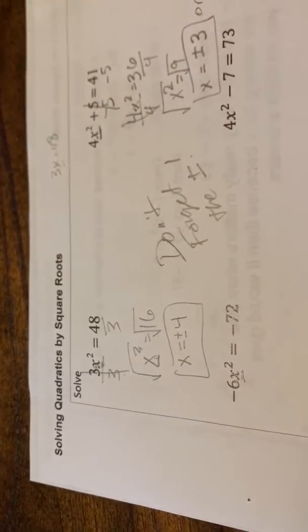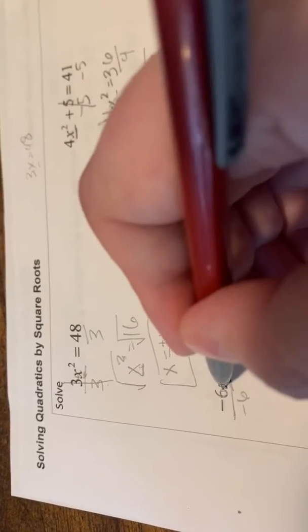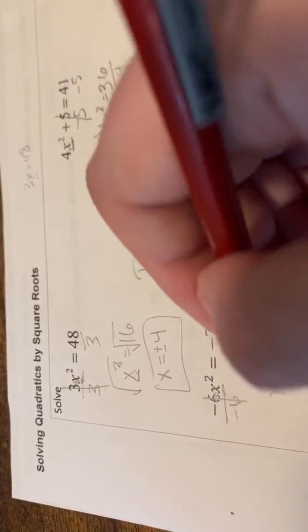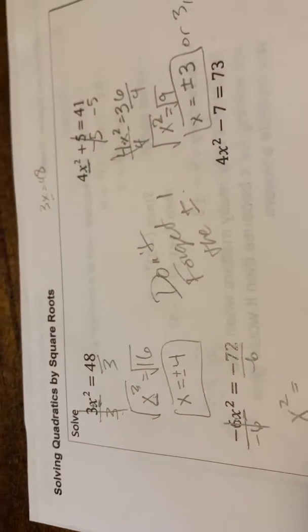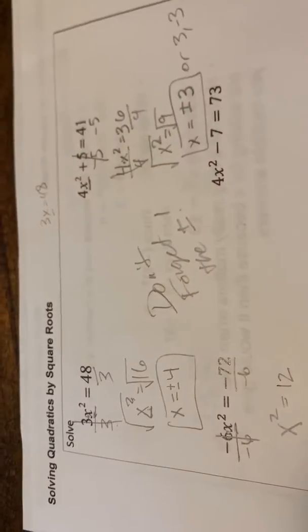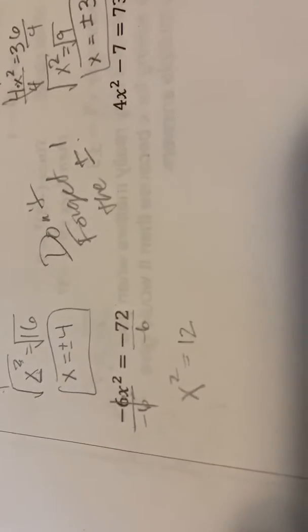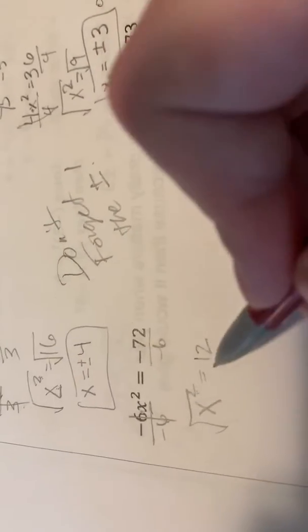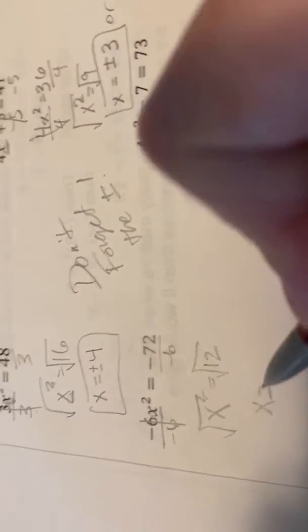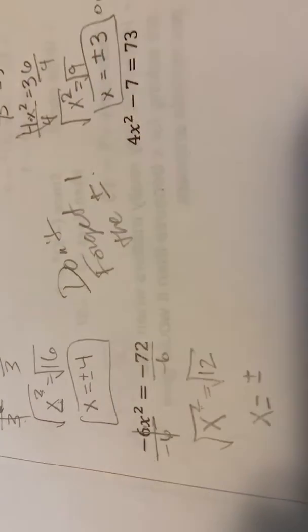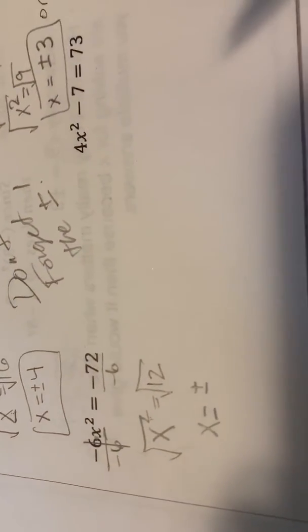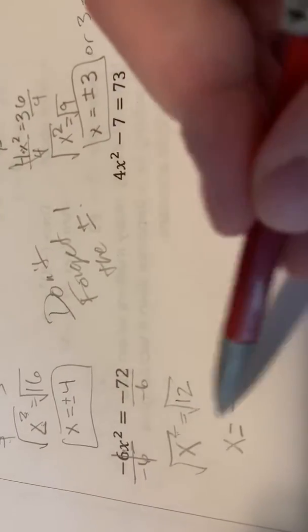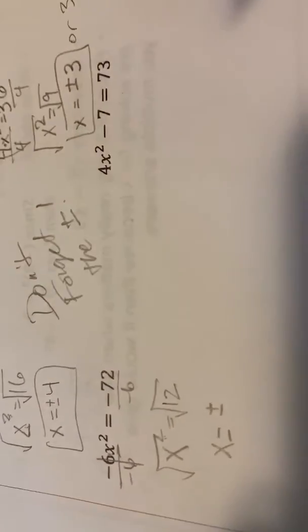Okay. All right, trying to get the x by itself here. Got to get rid of the -6. I'm going to divide by the -6 because it's multiplying. So we get x squared equals, that looks like 12 to me. Okay, so to get rid of the squared, I'm going to square root. Don't forget the plus or minus. The second that you square root, put a plus or minus on the next step so you don't forget. Then start thinking about this thing. But before you even think about this thing, put a plus or minus.